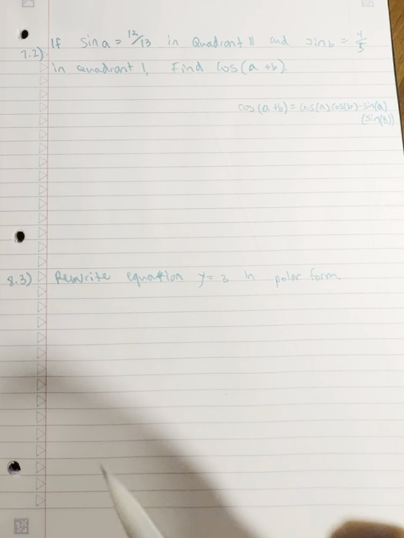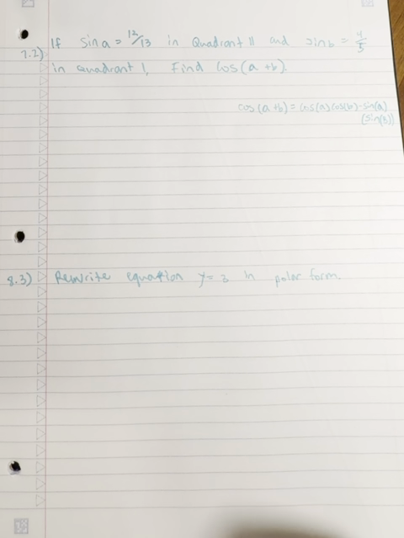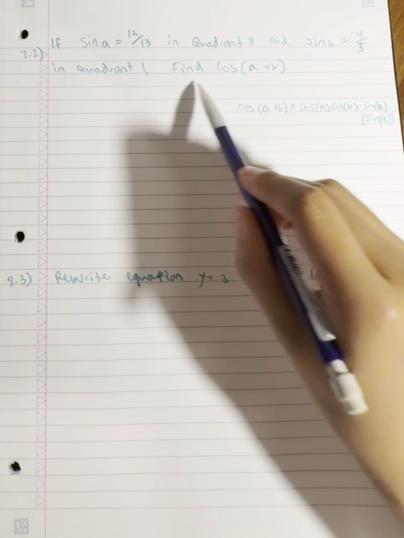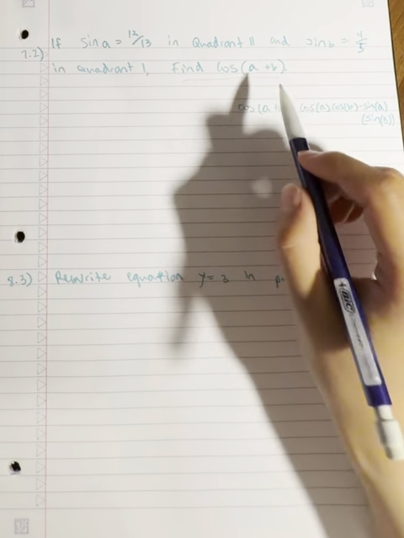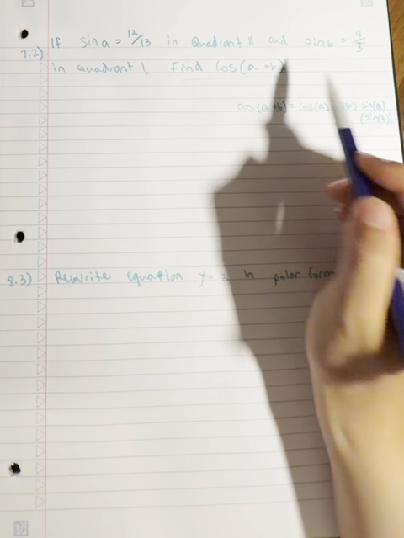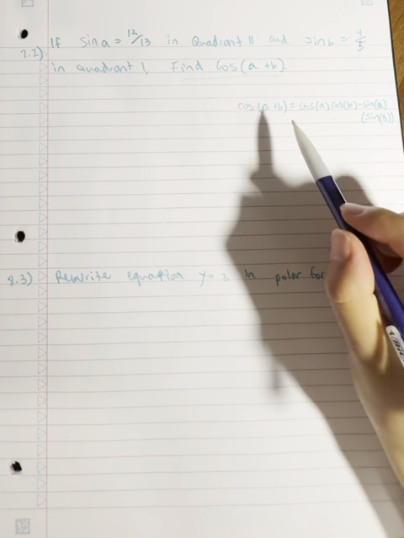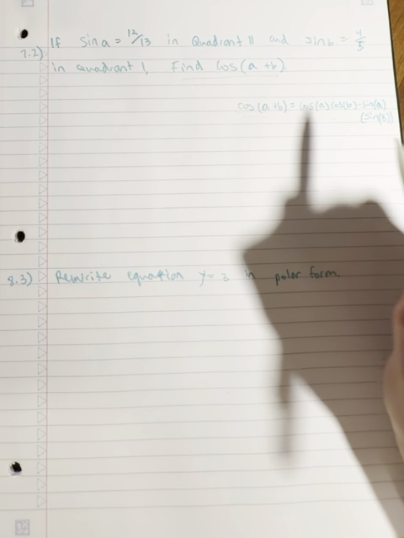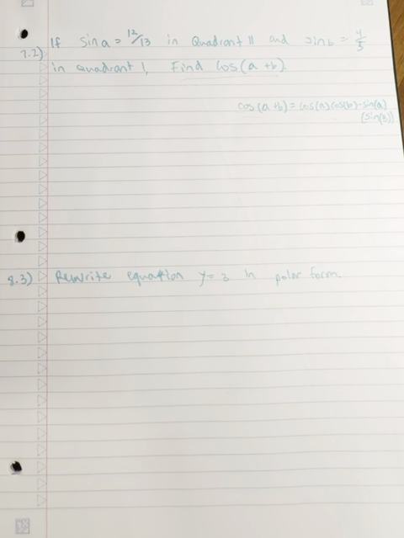So we have: if sine A equals 12 over 13 in quadrant 2 and sine B equals 4 over 5 in quadrant 1, find cosine of A plus B. Looking at this alone, we can tell that this is a sum and difference problem, and we have a formula for this, right here. I wrote it to save some time: cosine of A plus B equals cosine A times cosine B minus sine A times sine B.